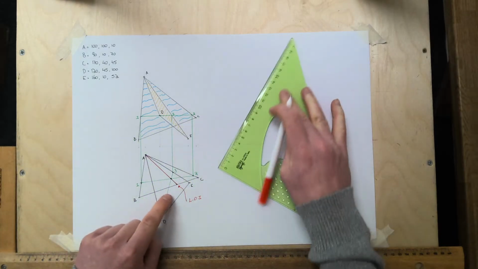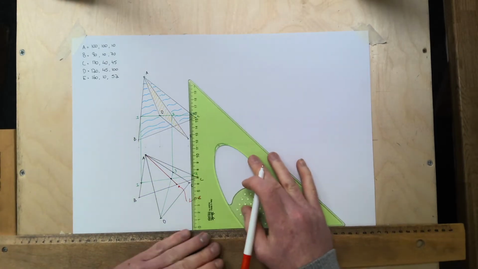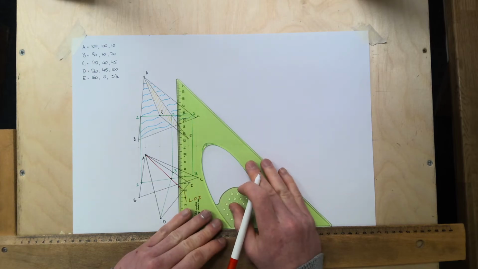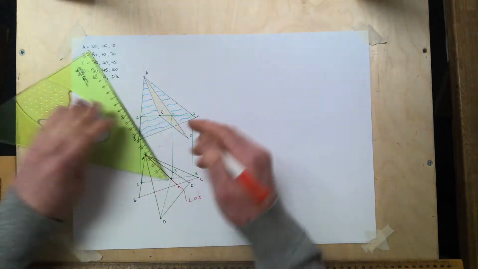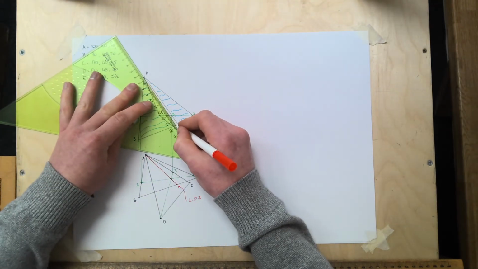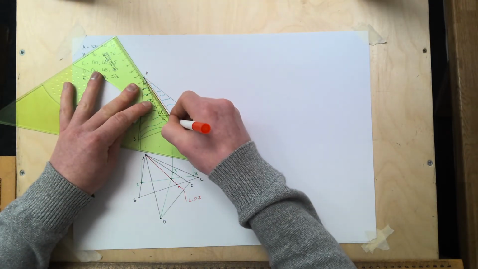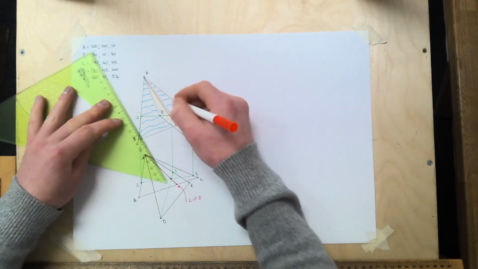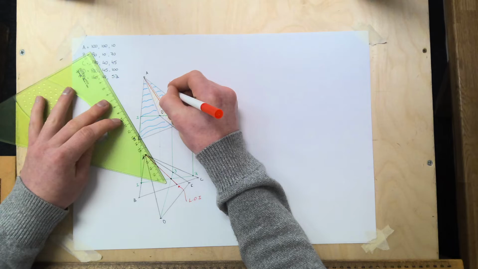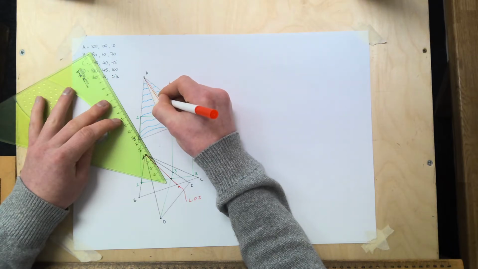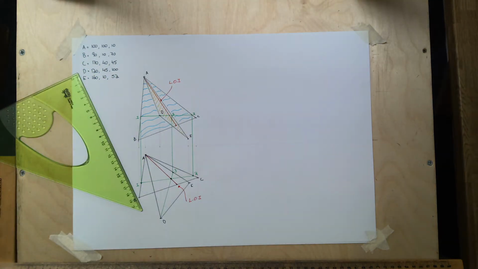If we want to find that in elevation, we can just bring it straight up. So it's on the line BC. Bring it straight up to BC, which is there. And we can join that back to A as well. So that's my line of intersection in elevation. So that's that part solved.